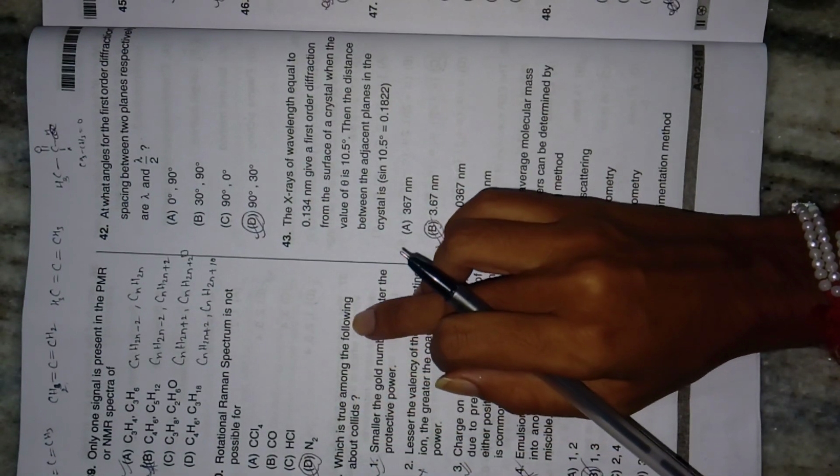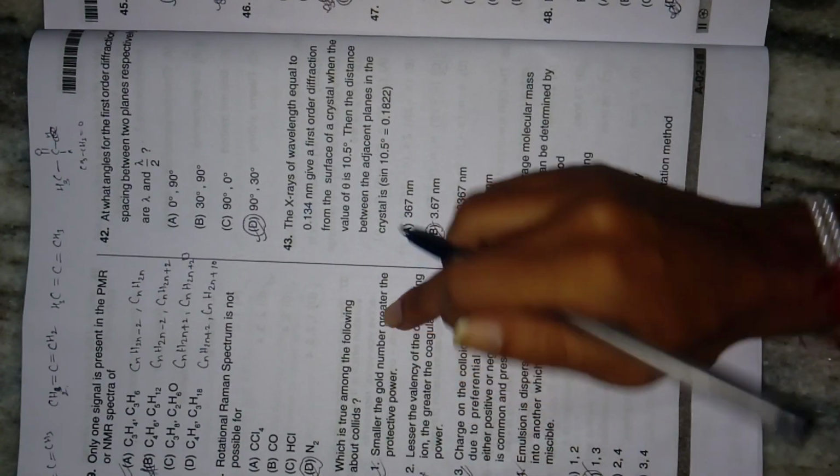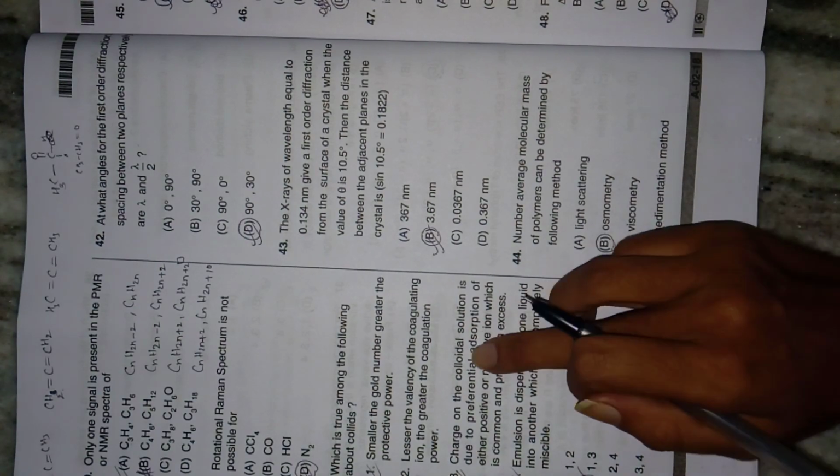Okay, which is true among the following about the colloids? The smaller the gold number, the greater the protective power is the correct statement. This statement is wrong, that the smaller the valence of the coagulating ion, the greater the coagulation. No, this is a wrong statement. This is the right statement and this is wrong. So 1 and 3 is the right option.